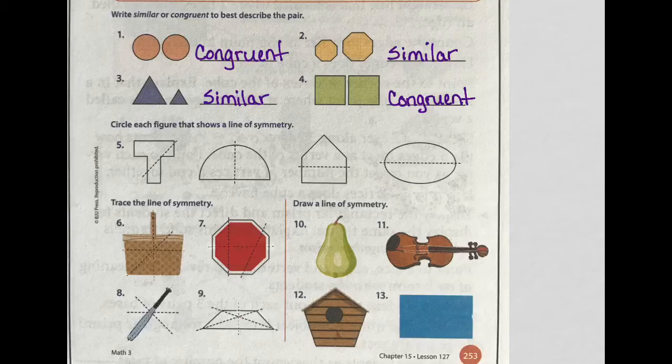Okay, number 5, you're going to circle each figure that shows a line of symmetry. So what that means is if you were to fold that shape on the dotted line, it would be exactly the same on both sides, like a mirror image.